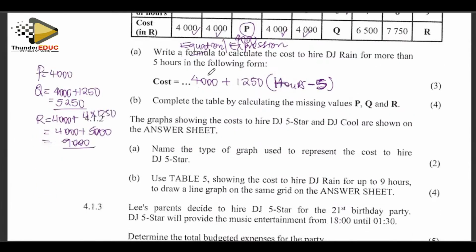Okay, question number 4.1.2 wants us to use the answer sheet. Let's go straight to the answer sheet and you see what we could do.